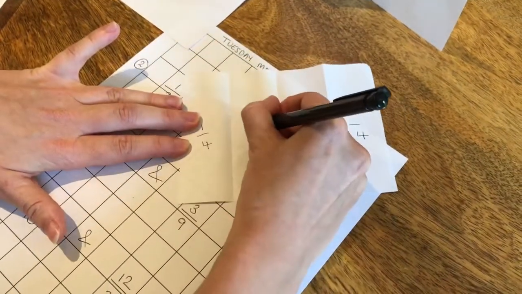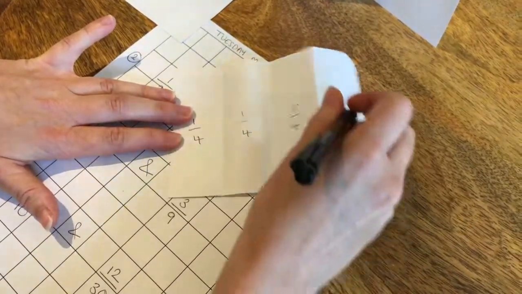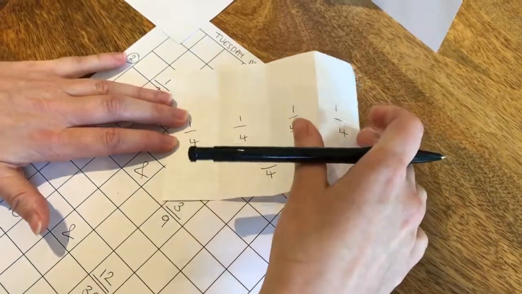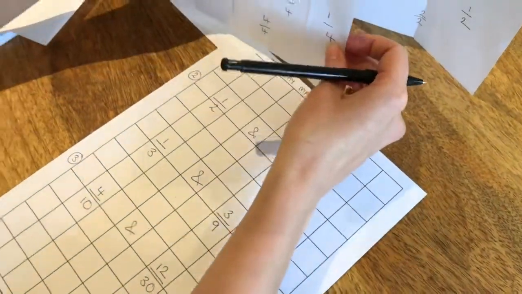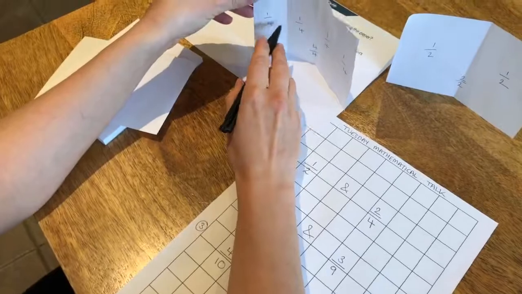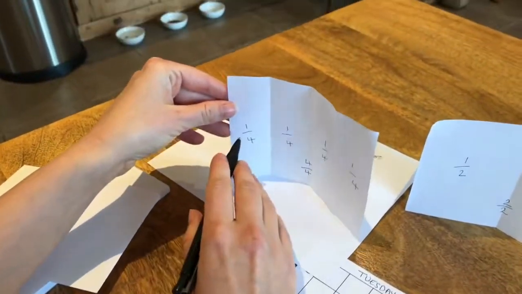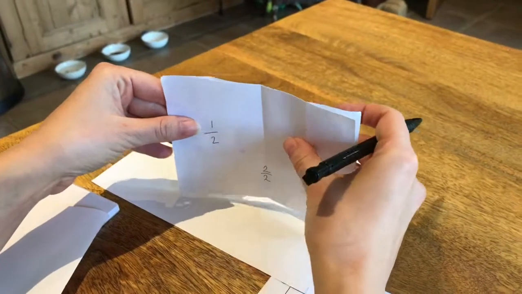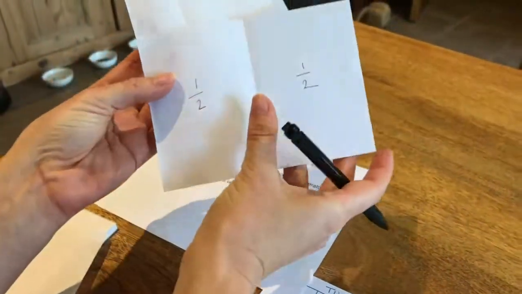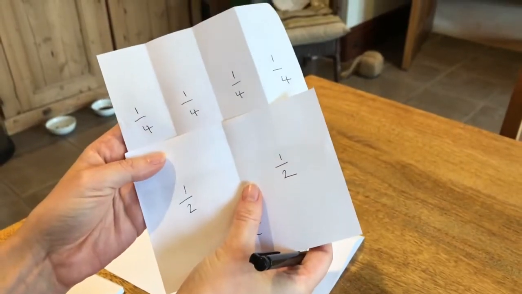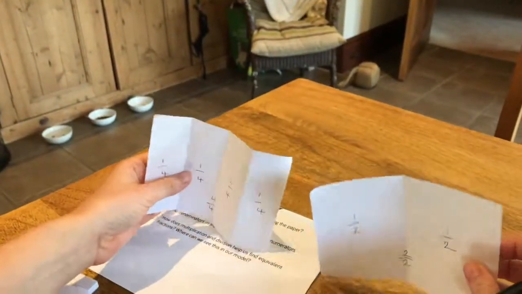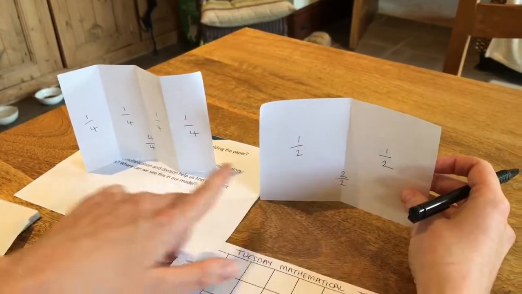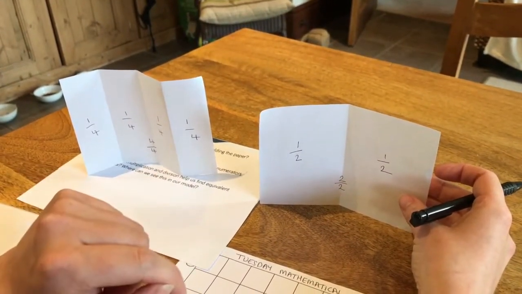Each is 1. The whole thing all together is going to be 4/4. So we can see 2/4 is the same as 1/2. They fit together perfectly. They are the same amount of space. For the whole pieces of paper, 2 2s, 1 whole, is the same as 4 4s.